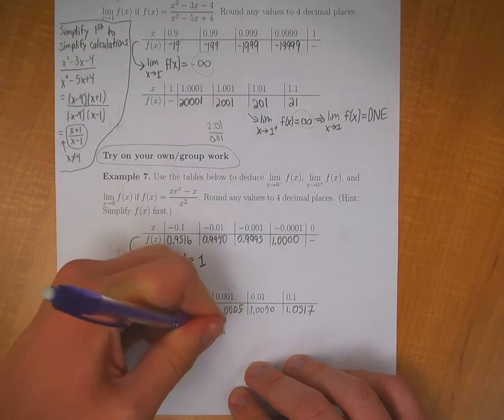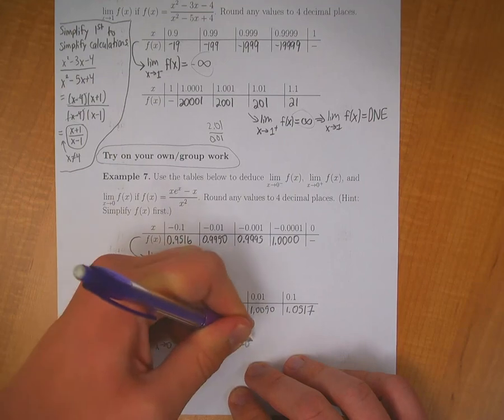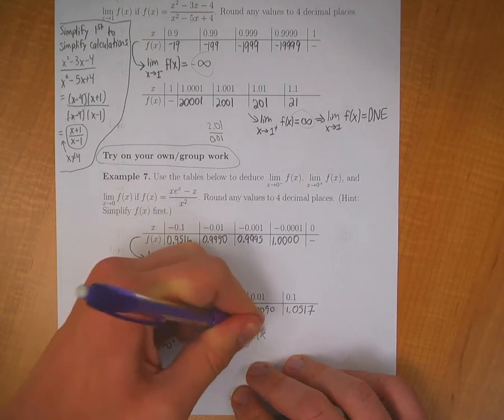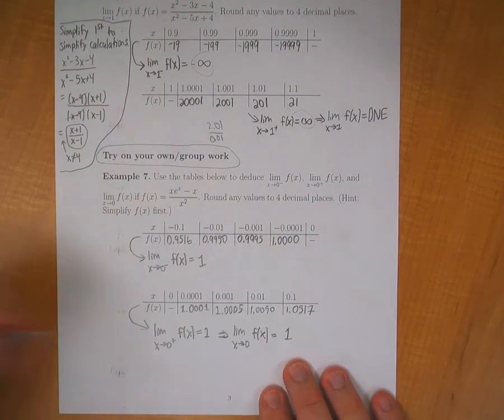Good. And then that tells you that the limit as x approaches 0, the two-sided limit, will then be 1. Good. Almost saying it at the same time. That was good.